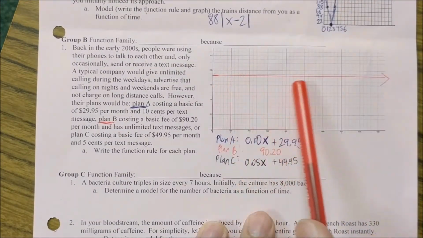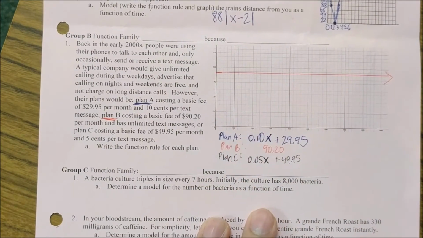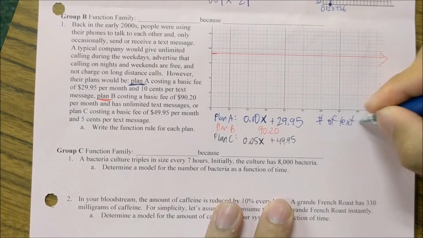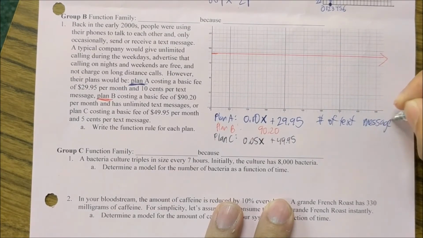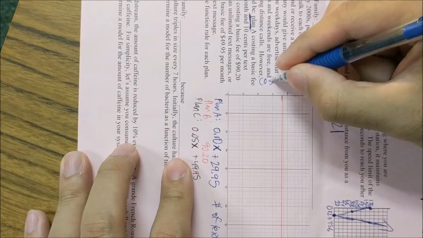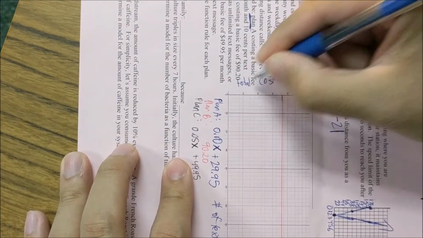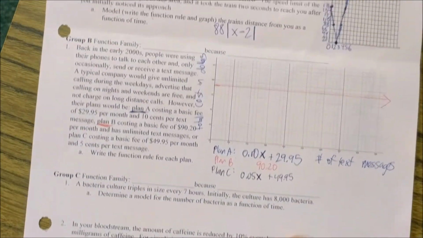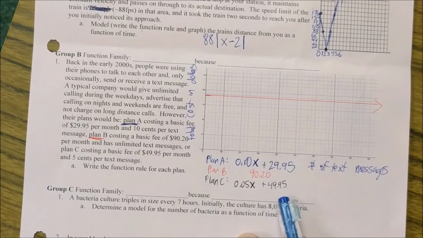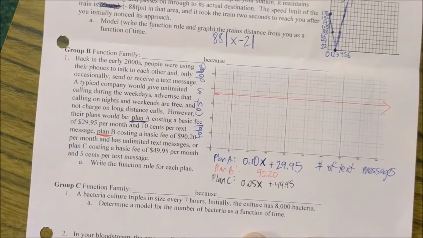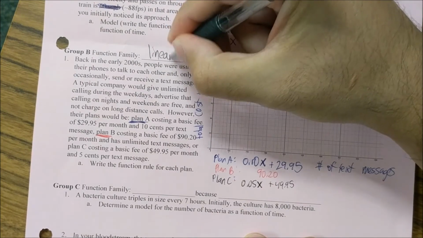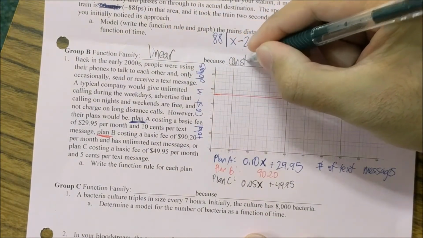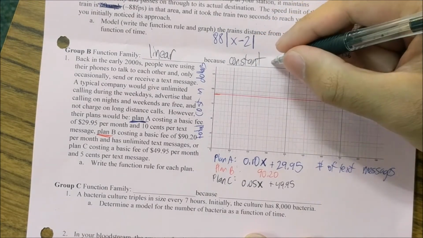Okay, no matter how many text messages you send, it's a constant cost. So let me just label these. These are the number of text messages. And then this is the cost in dollars, or the total cost. Okay, and I can see from the equations that these plans are all linear. And I can tell because of the constant additive rate of change, or constant first difference, means the same thing.